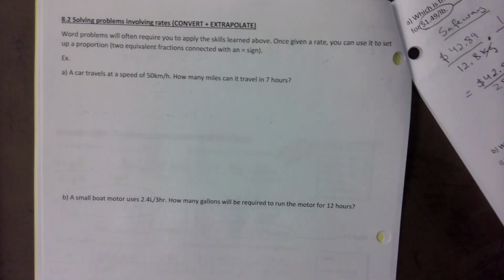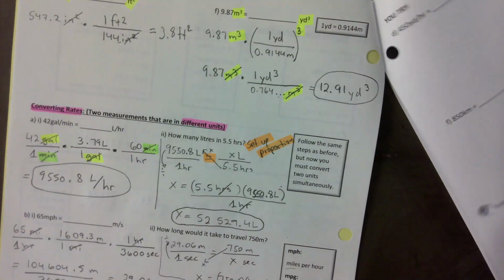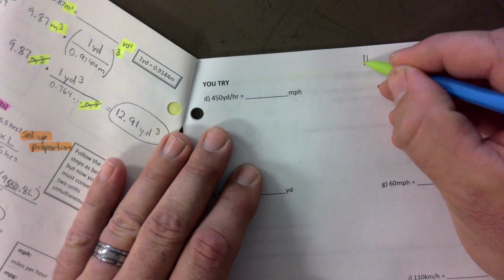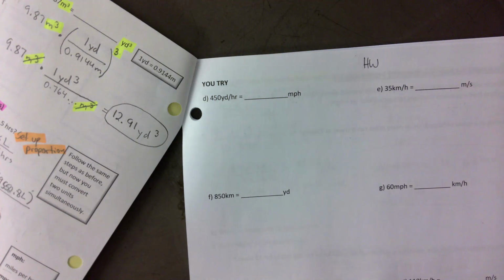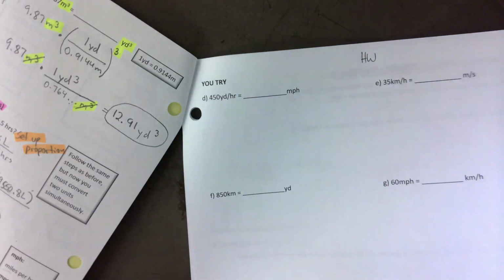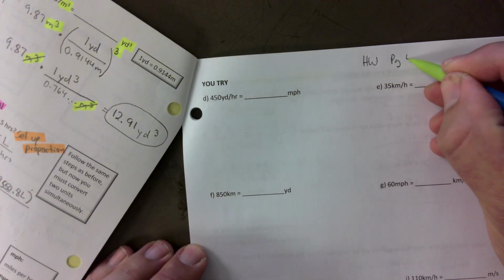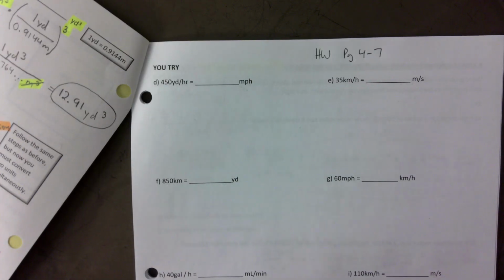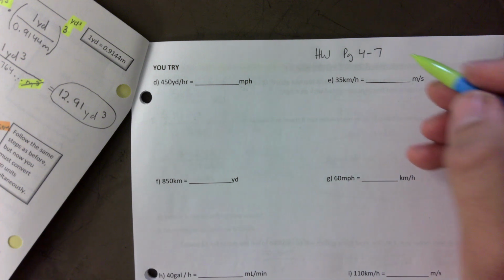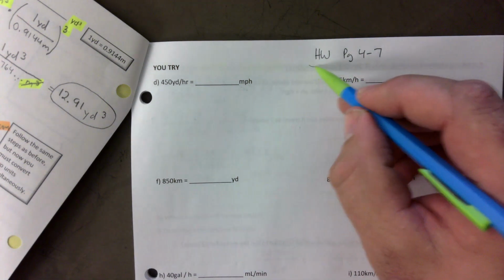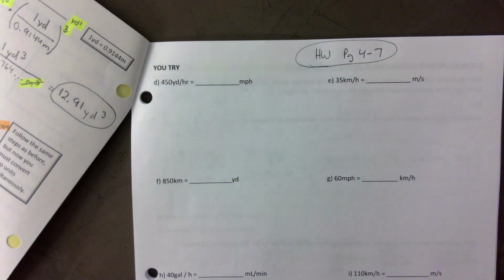But what I'm going to ask you to do instead is if you go back in time here, starting on page 4. So basically pages 4 to 7. And I know it seems like a lot, but there's a lot of space to do your work. Anything we haven't done between pages 4 to 7, I would like you to try.